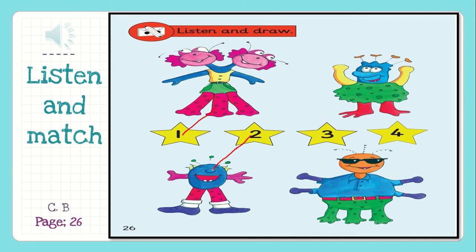3. Hello, I'm Blop. I've got 1 orange head and 4 purple arms. And I've got 3 green legs.